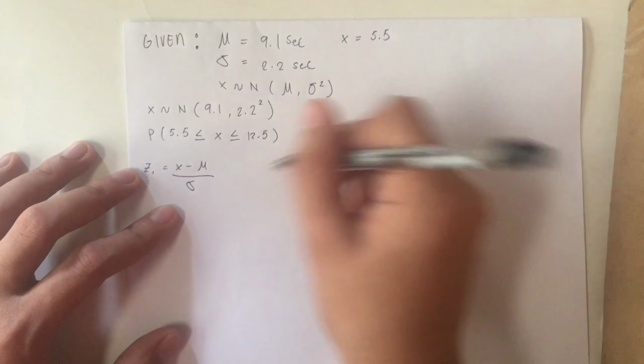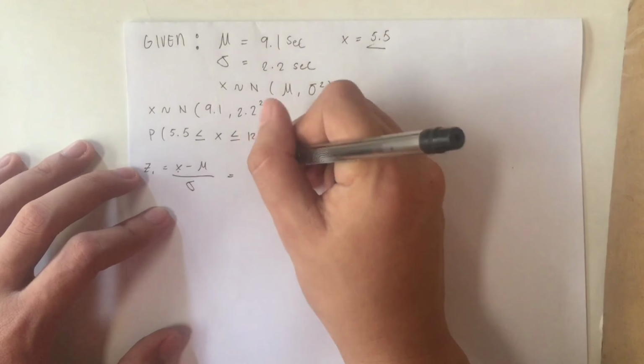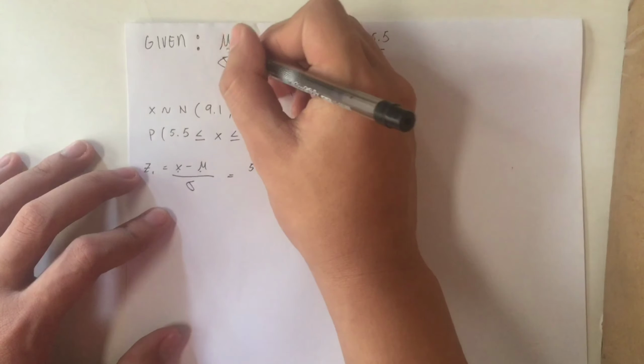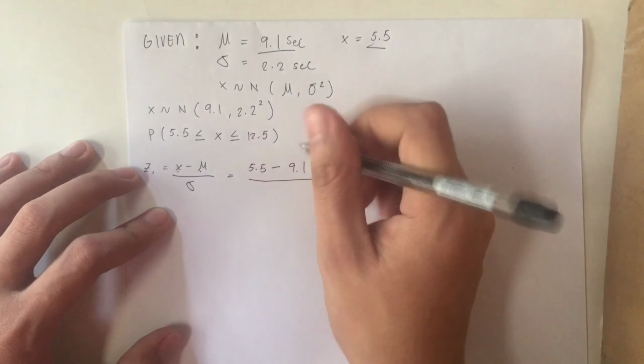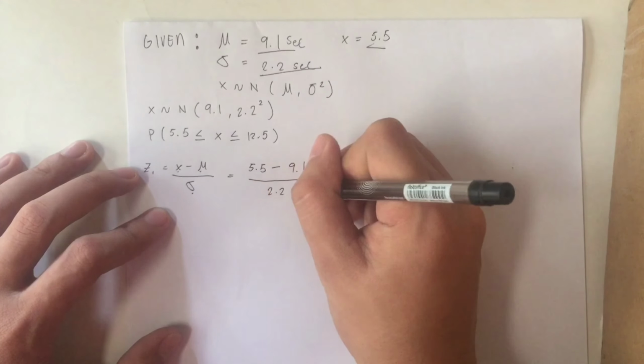Z equals X minus mean over standard deviation. X is 5.5 minus mean 9.1 over standard deviation 2.2.